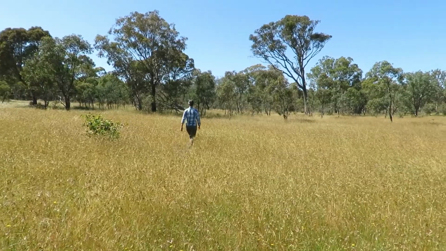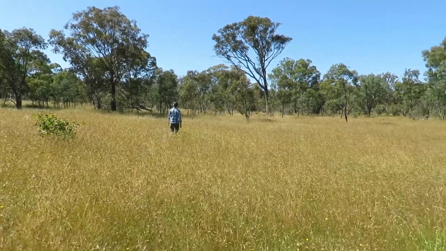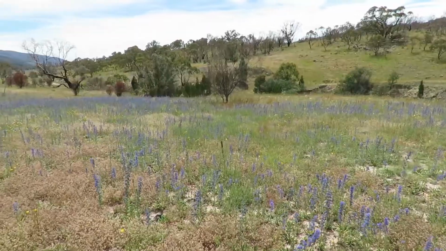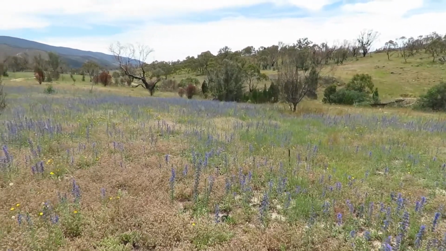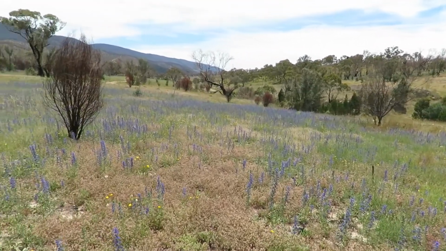We're looking at restoring the grassy box woodlands across the Scottsdale Reserve as best as we can, and that means enhancing its diversity, enhancing its structure and composition and health and function. And we're looking at engaging people in that activity and providing an example of how to restore degraded grasslands and degraded farmland.